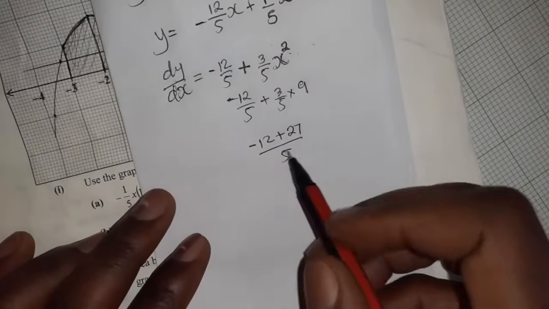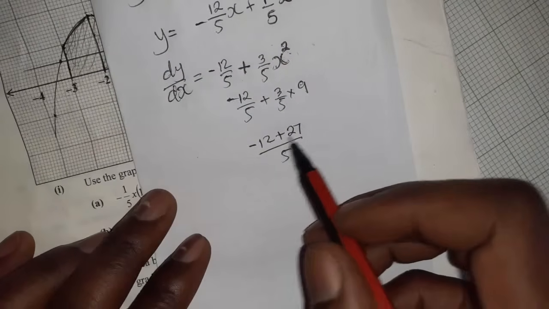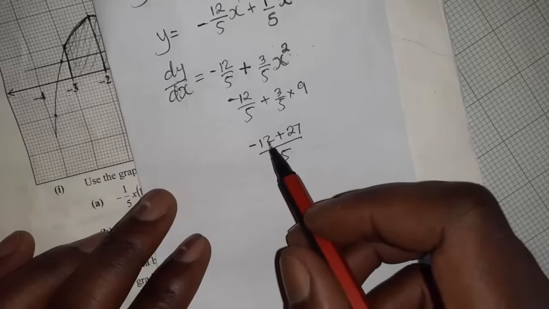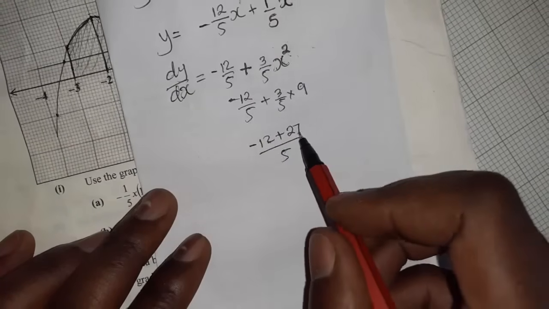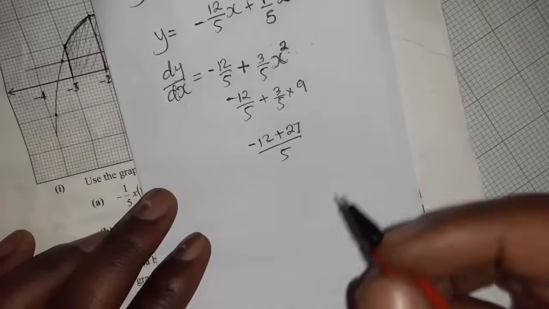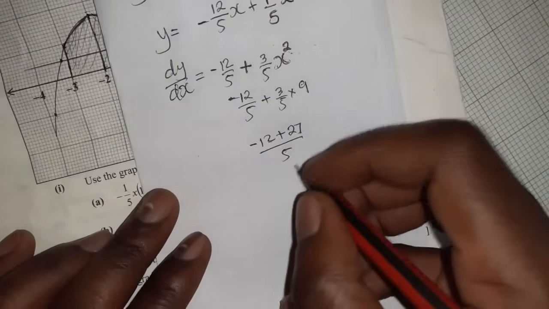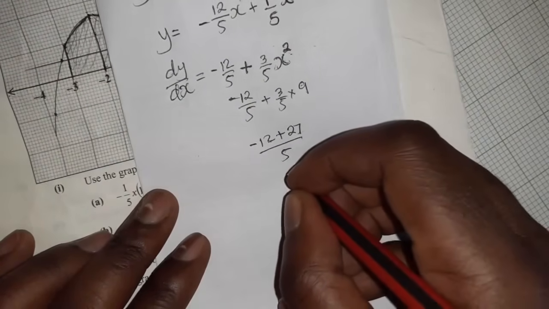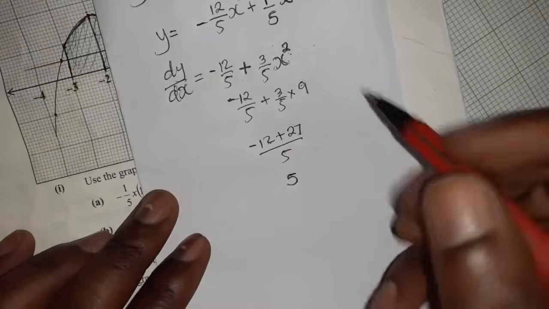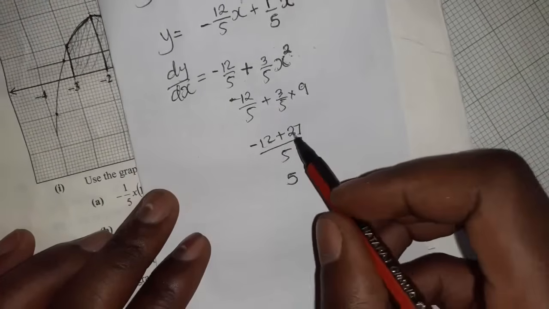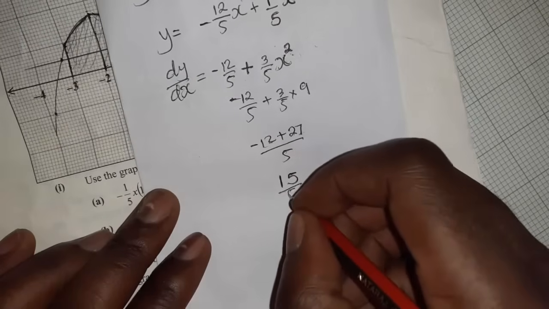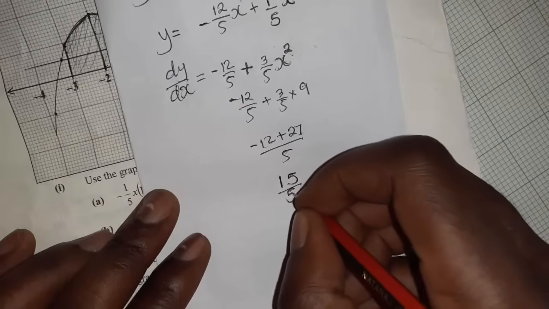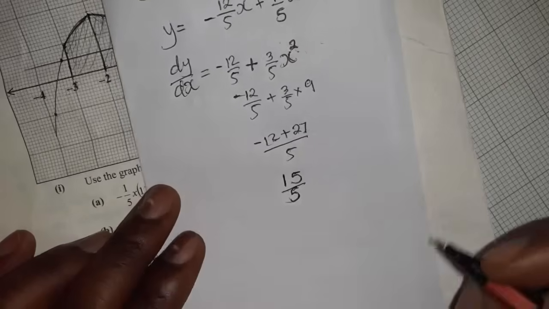Let's go on. Let's subtract here. What do you get? 27 minus 12, what do we get? 15, isn't it? So 15 over 5. Okay?